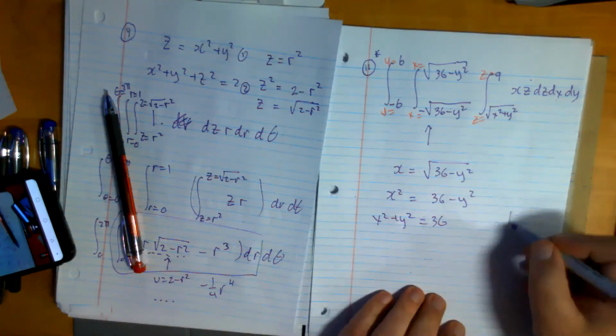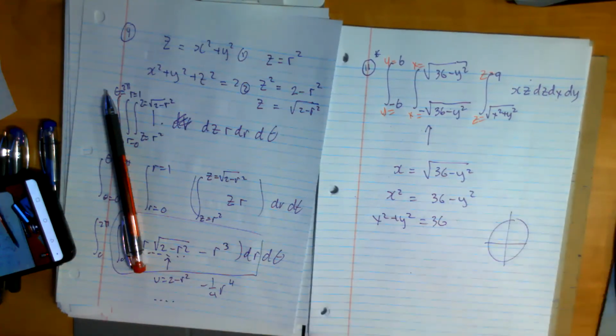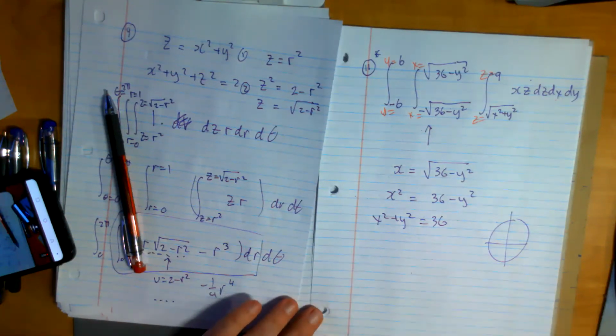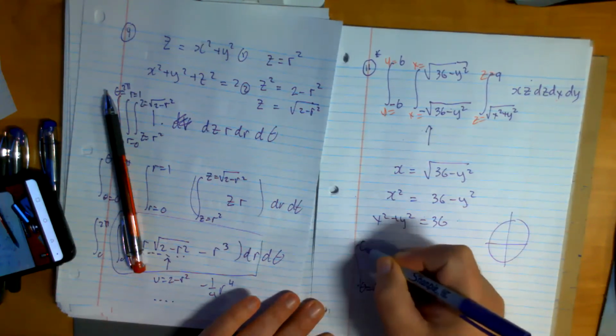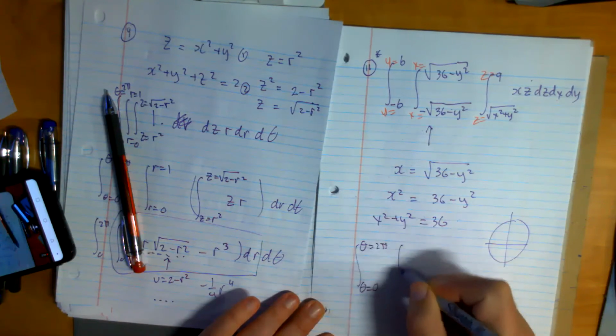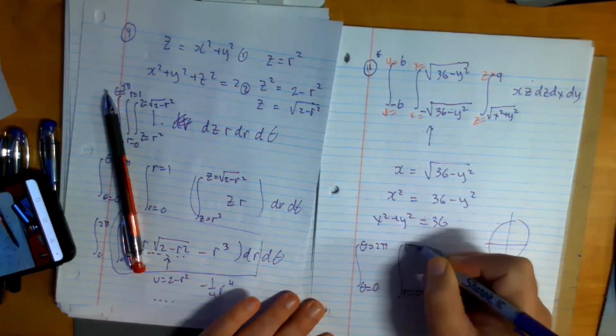What that is telling me is that we're looking at a circle, and the circle is radius 6. Agreed? Now, if you want a radius of 6, won't you just do theta equals 0 to 2 pi, r equals 0 to 6?